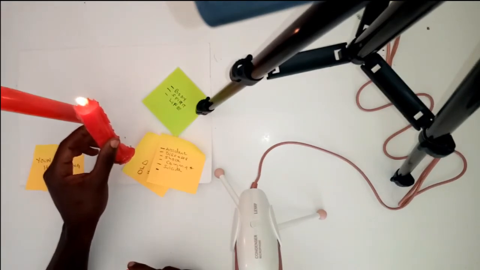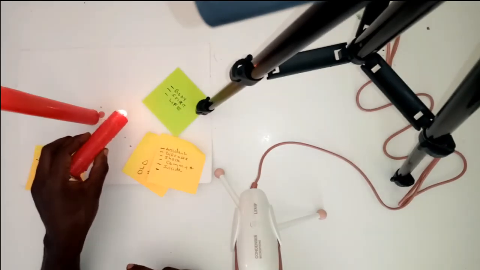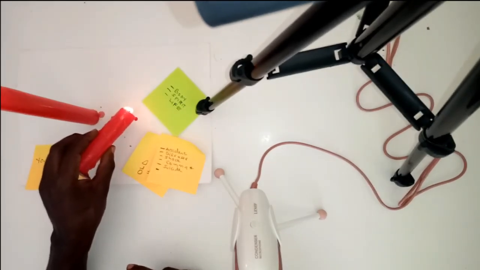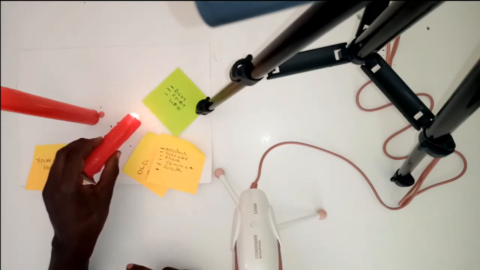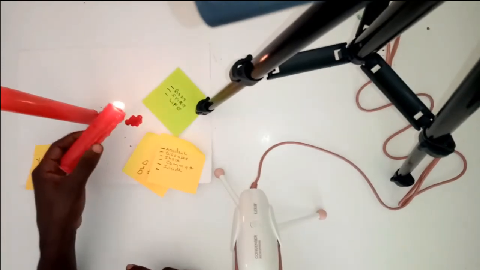You understand? So I am trying my level best to give you this kind of knowledge. I'm trying my level best to explain it to you, because it's only a few people who will get it. Only a few people who are thinking in my zone, who are thinking around my area, can get it.